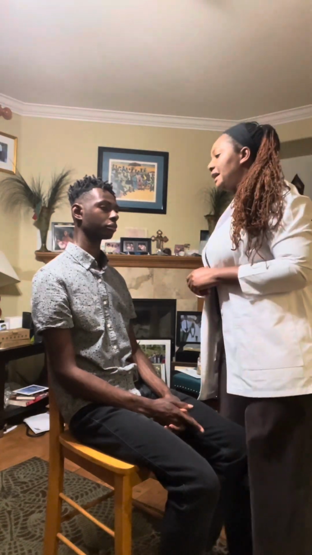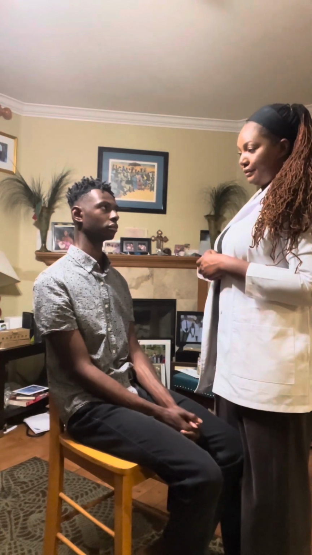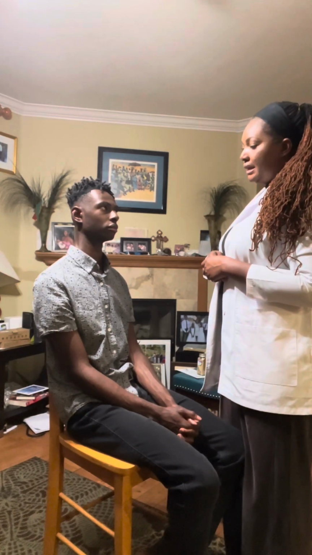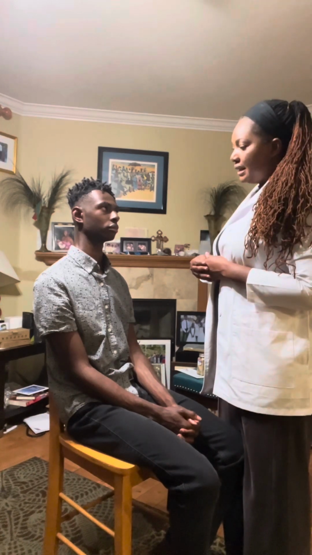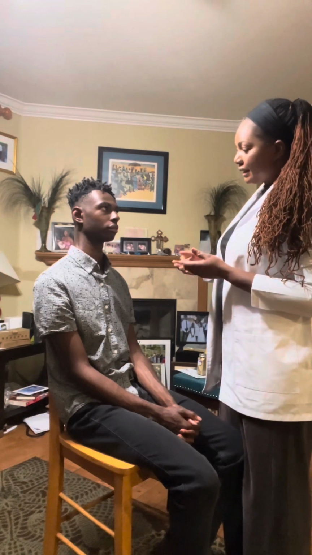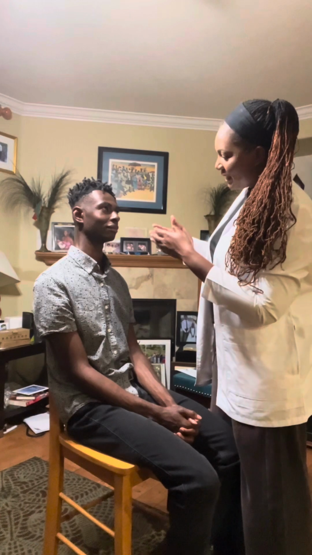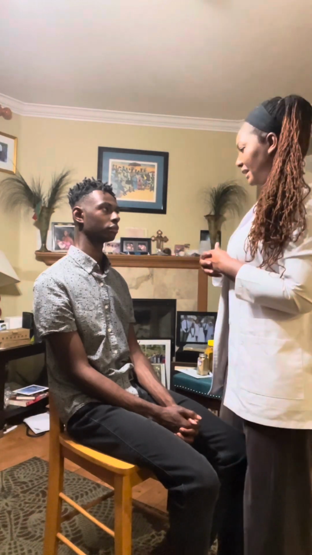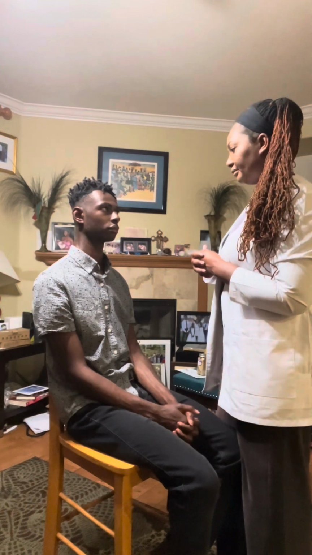Okay, so now I am going to look into the patient's mouth. I am going to inspect the lips, and the lips are pink and moist. There's no crack, no masses, no lesion.